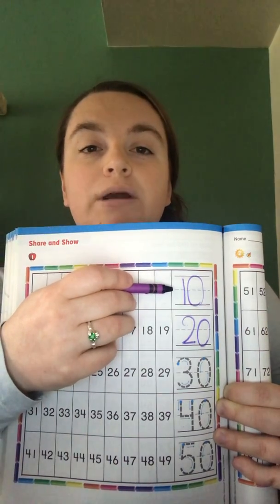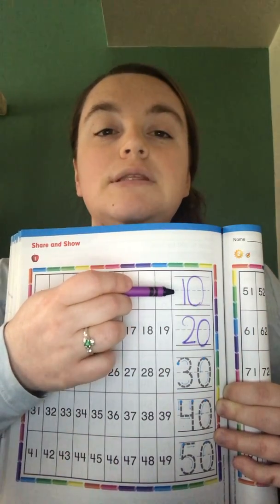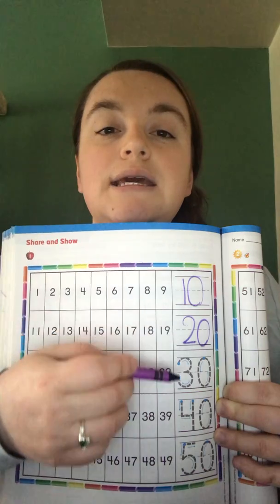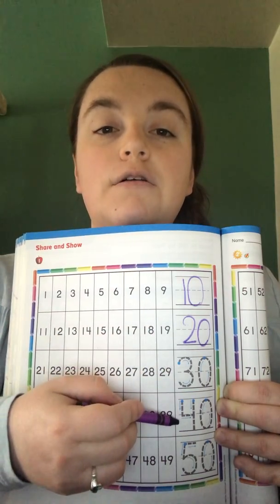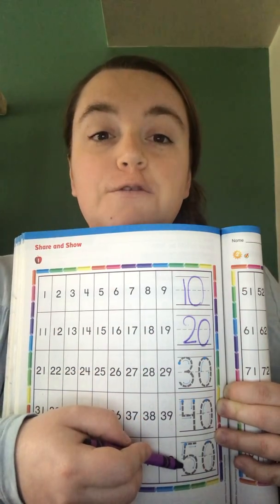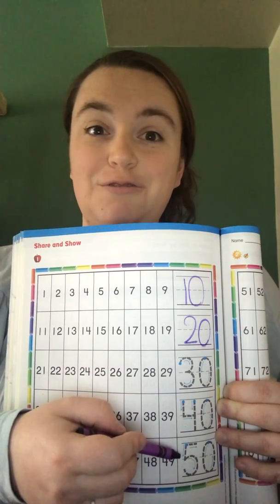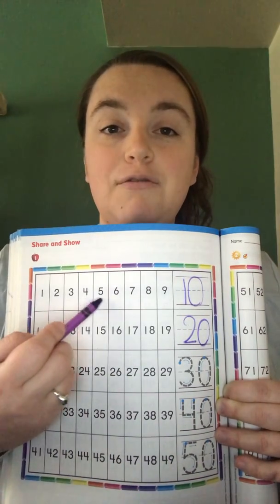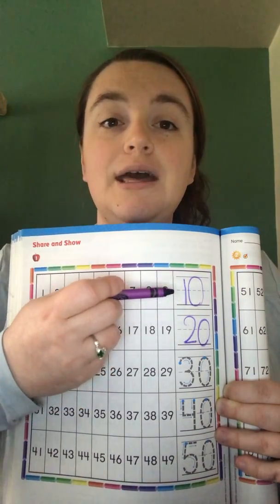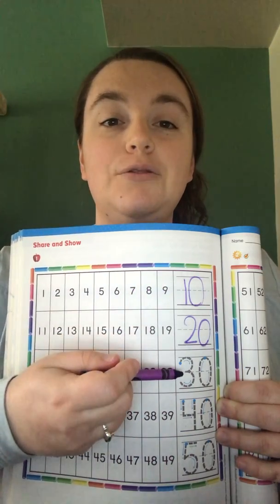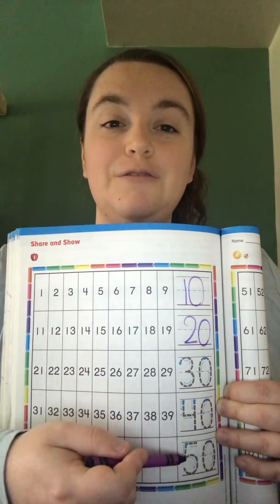So count going down starting at 10. 10, 20, 30, 40, 50. Look how fast you just counted to 50. You didn't have to go by every single number. You could just say 10, 20, 30, 40, 50.